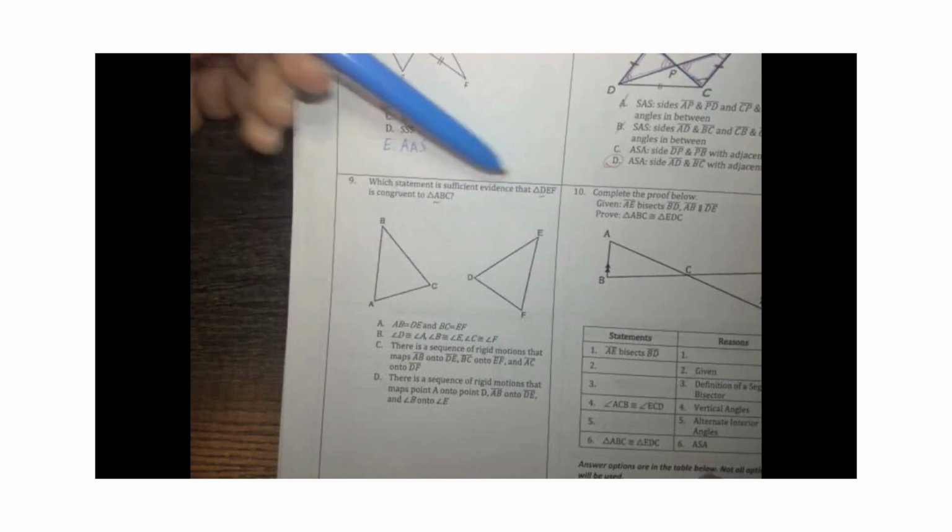D to A, okay, that checks out. B to E, and C to F. However, nothing here involves all three angles, only two at most. And all the angles being congruent doesn't prove congruence, because two angles prove similarity. So that one doesn't work. So again, you have to keep reading through and seeing which one of these matches up, which one has the correct criteria.